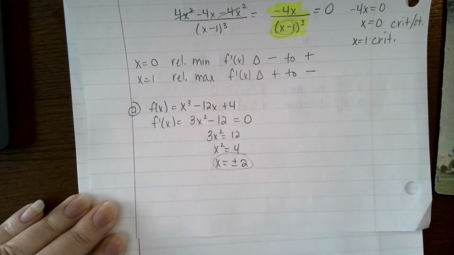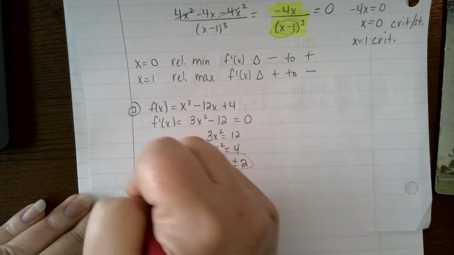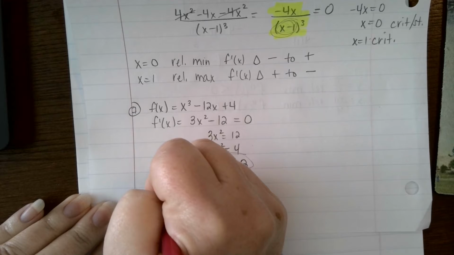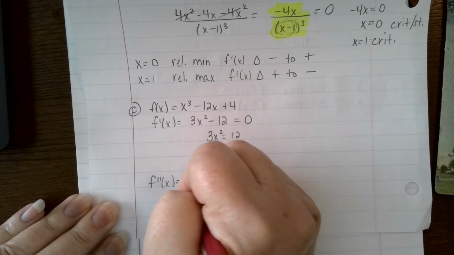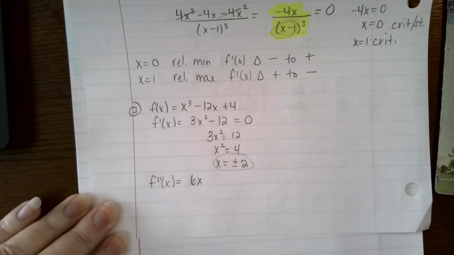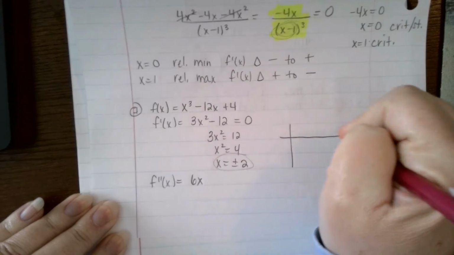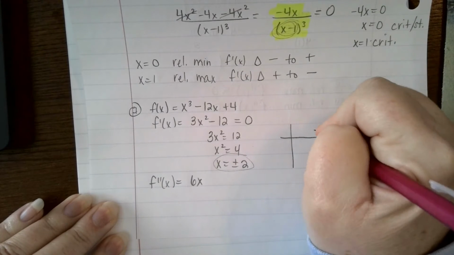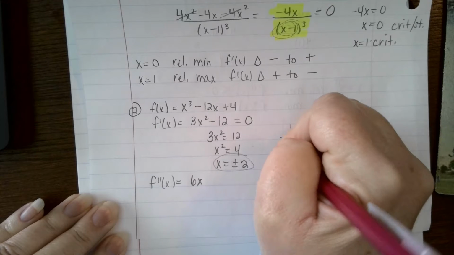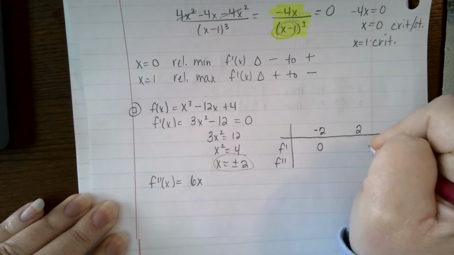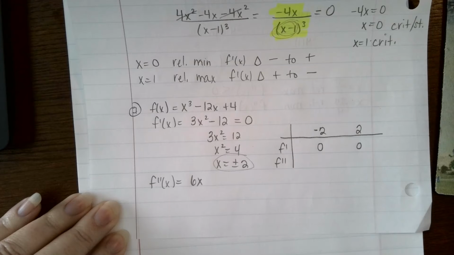We've already now talked about this a couple of times. Our second derivative is then 6x. Okay? That's all you have to do. We don't have to find our possible inflection points because we didn't ask for concavity or inflection points.